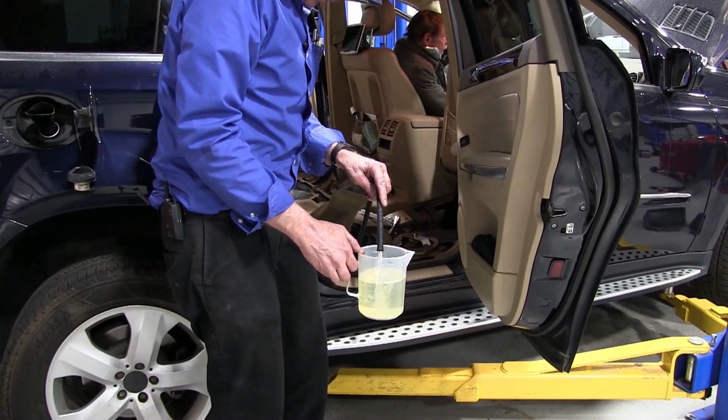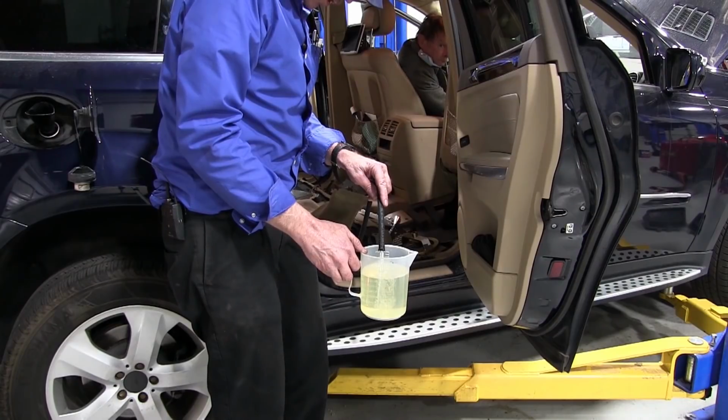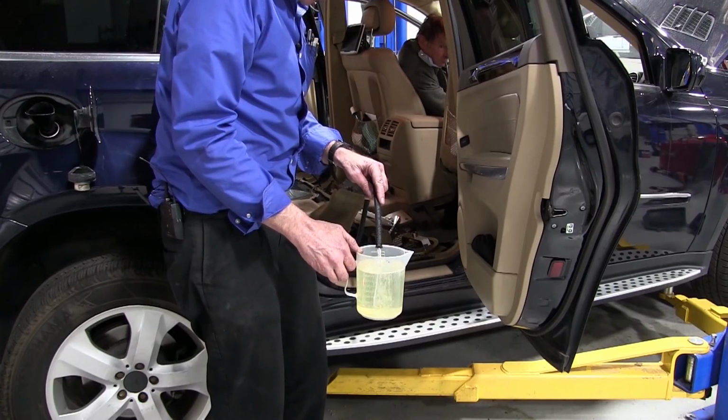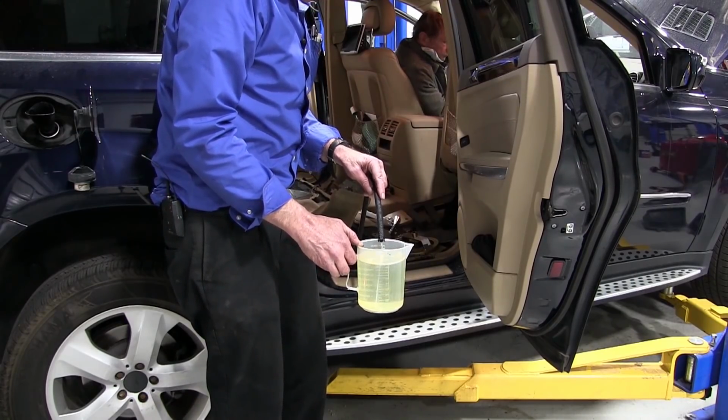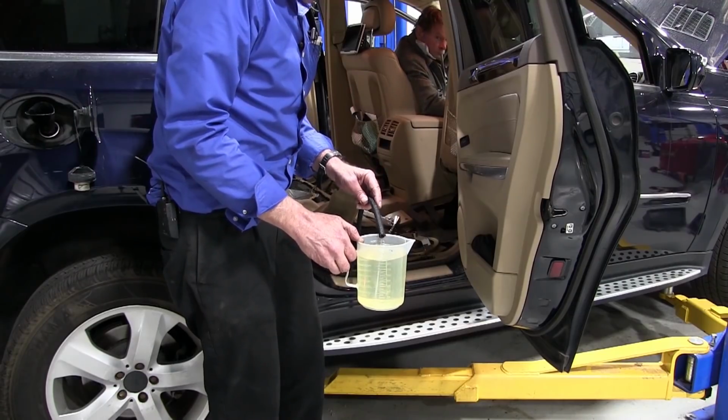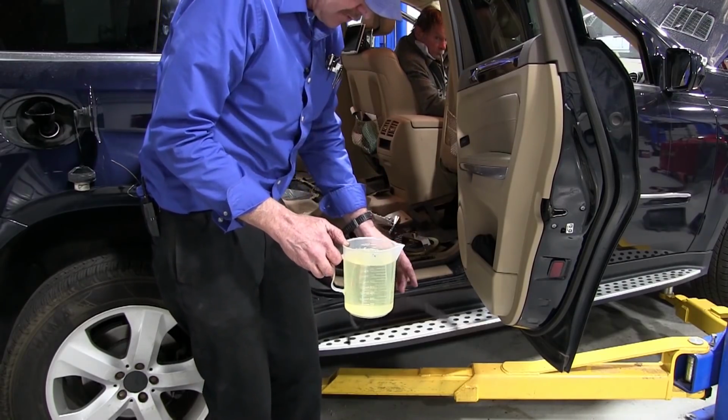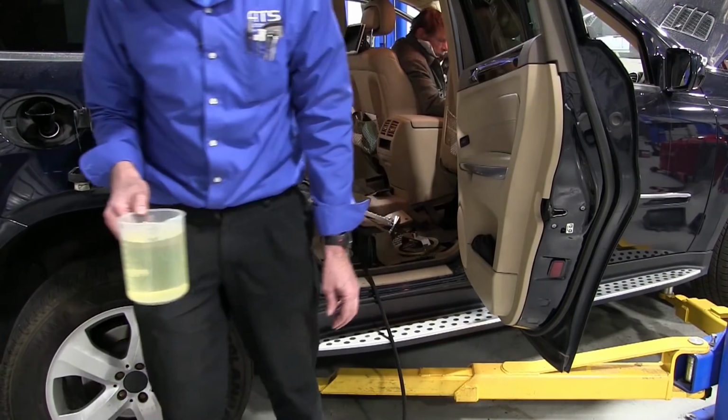We'll easily fill it in 30 seconds, guys. We're almost filled, and that's 20 seconds. Go ahead and stop. So that's 20 seconds to fill it. So that's more than enough. That's 42 gallons an hour right there.